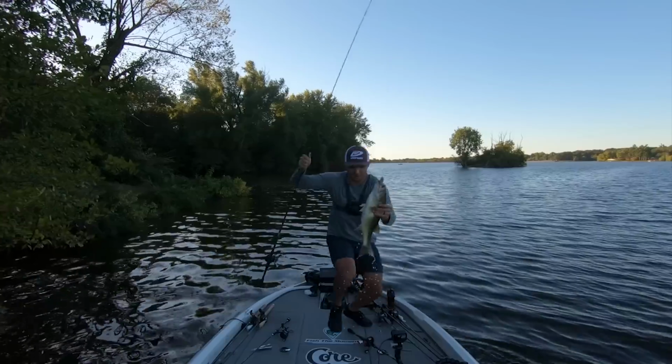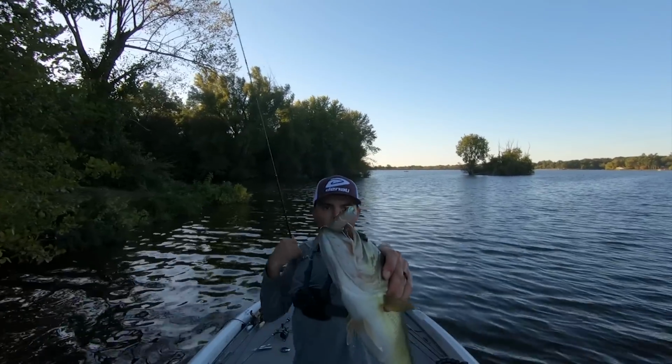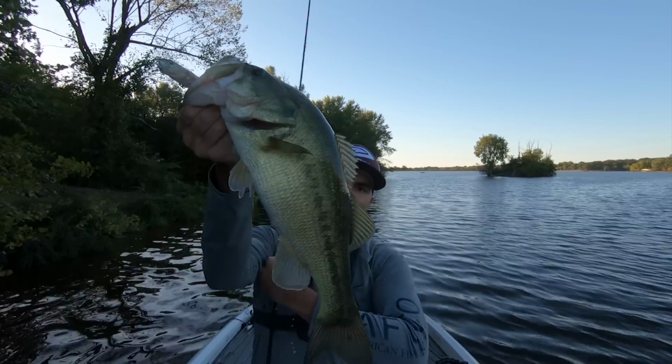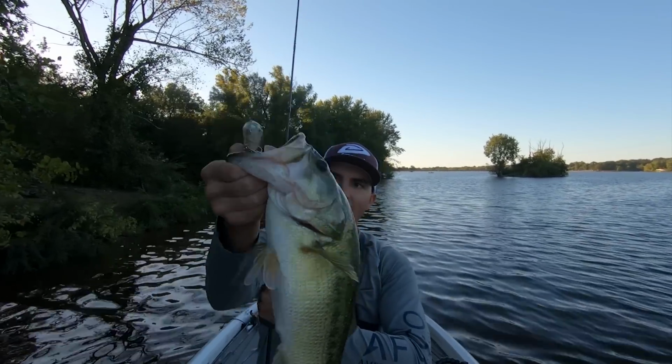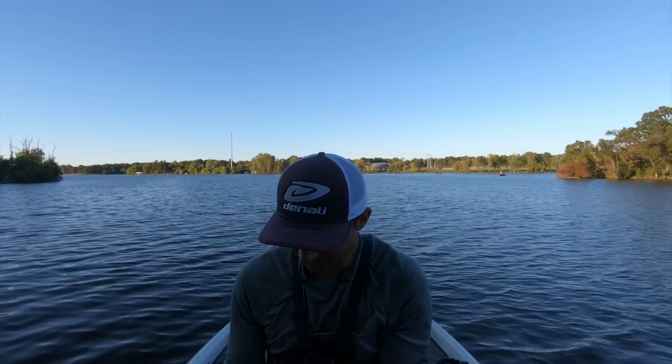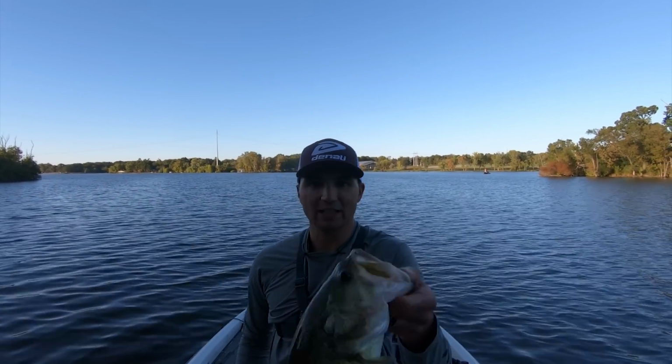Oh, there we go, boys. Look at that right there. Fish the moment. Wasn't catching them offshore. Come up shallow and catch a freaking big right there. Oh, there we go, guys. 3 pounds, 11 ounces. Really nice fish right there. Catching them up shallow on a spook.